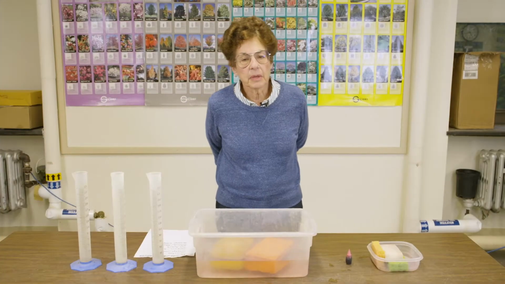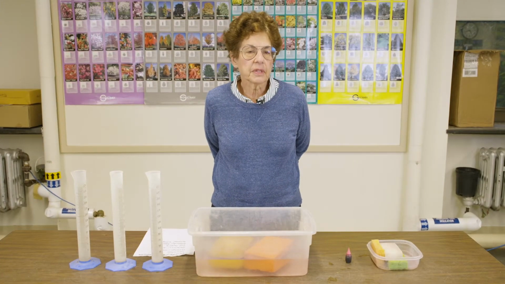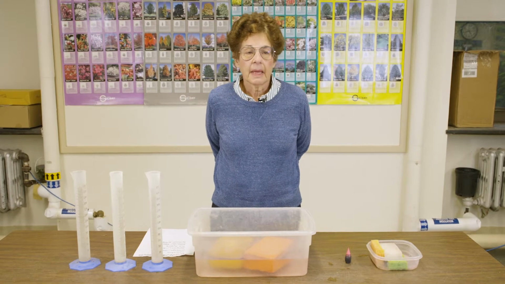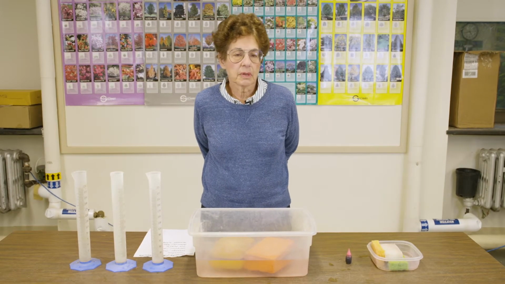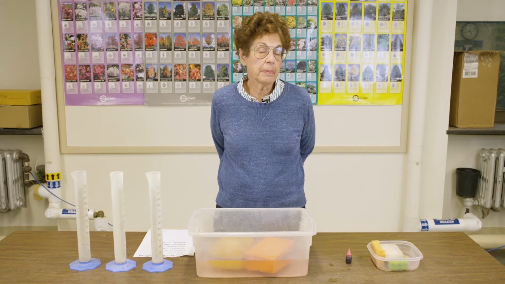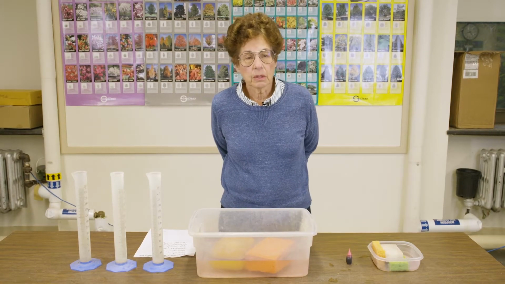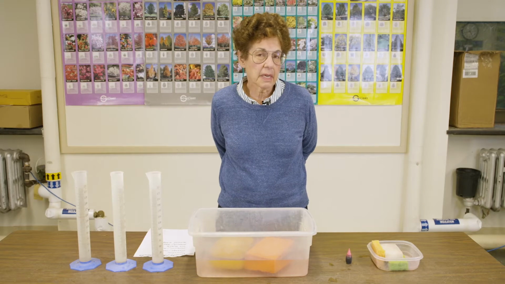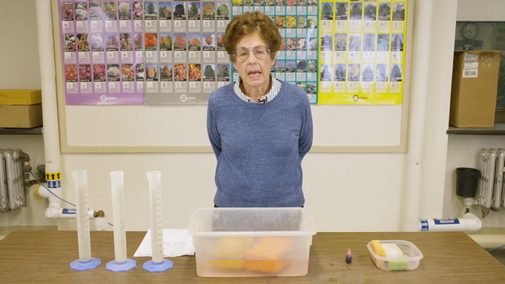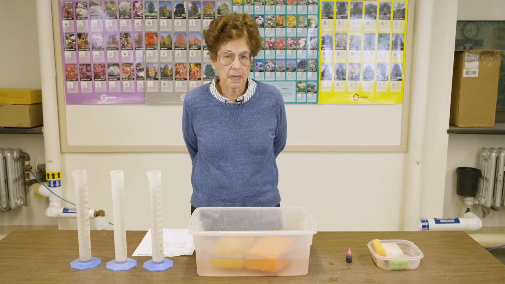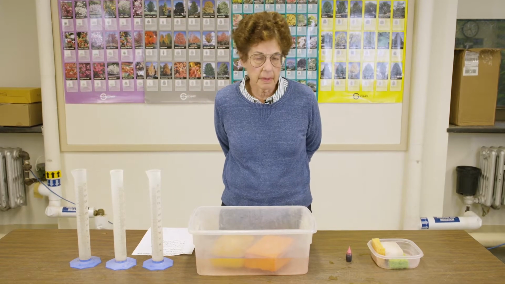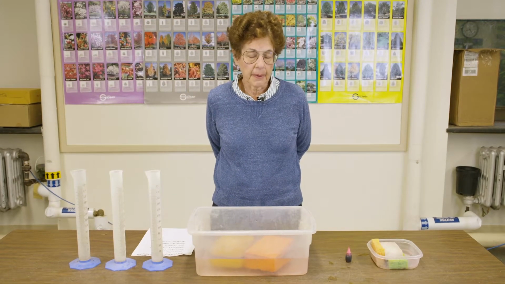So today we're going to be examining the physical properties of soil. And as we mentioned before, most soils are made up of three particle sizes: sand, which is the largest size; silt, which is a very small size of sand, if you could think of it that way; and clay, which is the very smallest size particle, which is so fine you cannot see it with the naked eye.